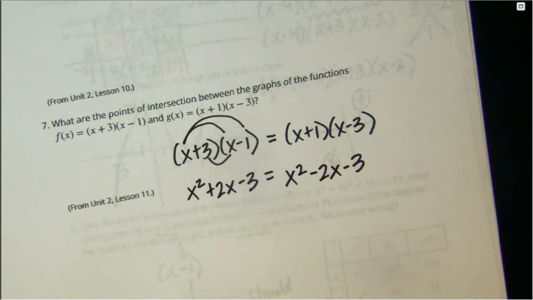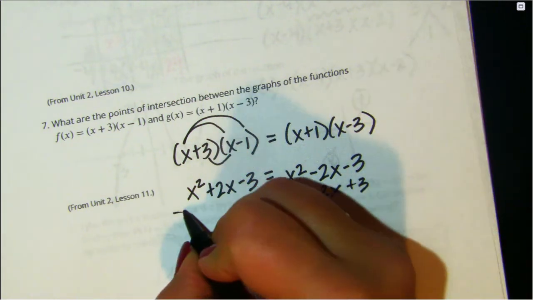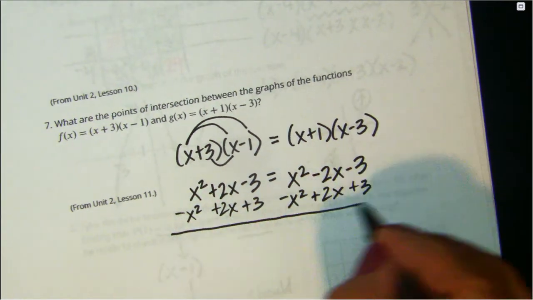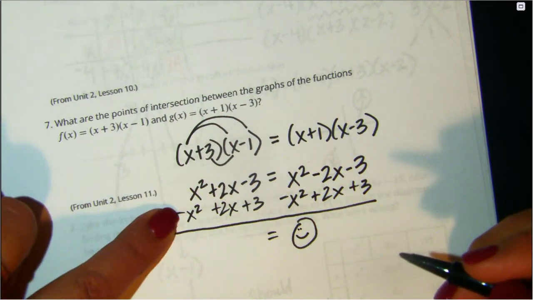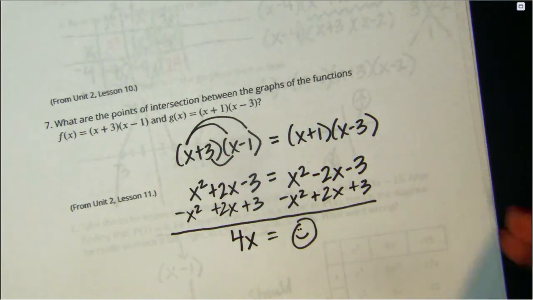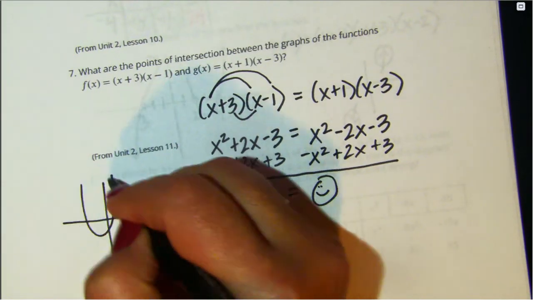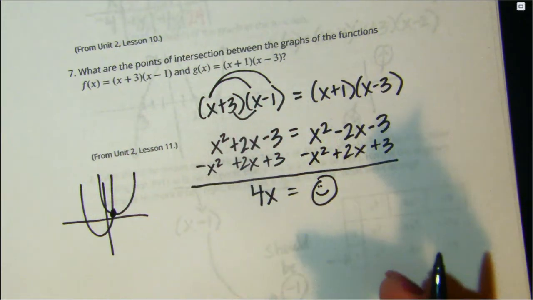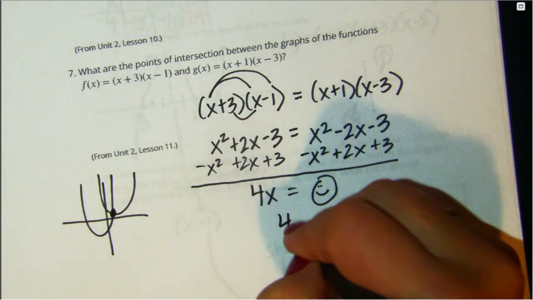All right. I got to get everything on one side. I'm going to move all this over. So all this cancels. And then over here, something strange kind of happens. That cancels. 2x and 2x makes 4x, and those cancel. 4x equals 0. How come I'm not getting a problem that has to be factored? Well, this must be something like this, where they only meet once. When you get a problem where you have to factor at the end, where you get 2 solutions for x, it's because they have 2 intersection points. This apparently only has 1.